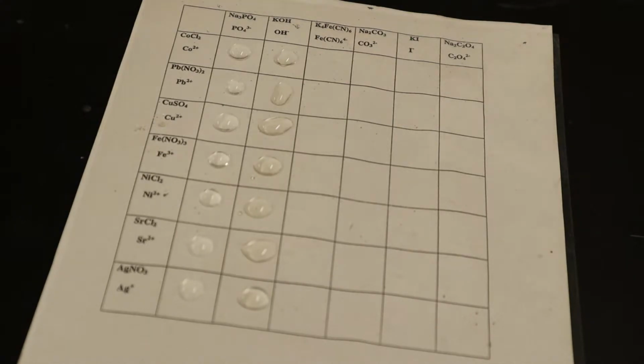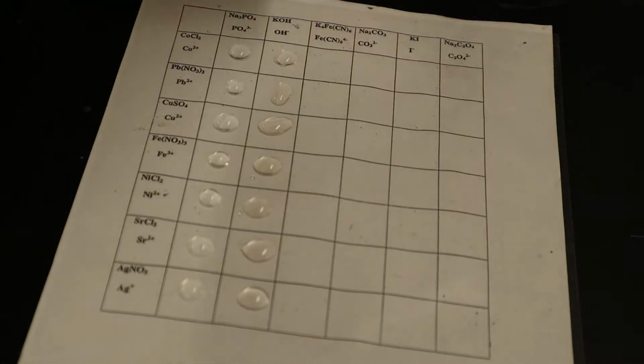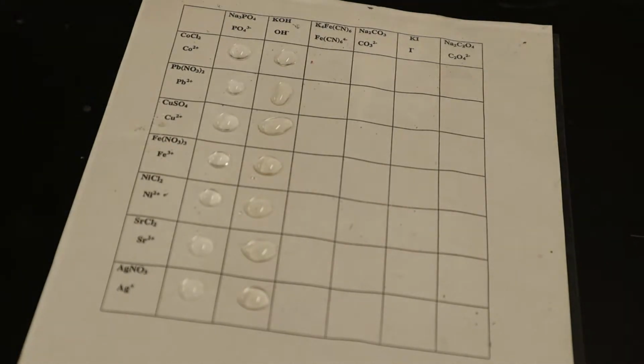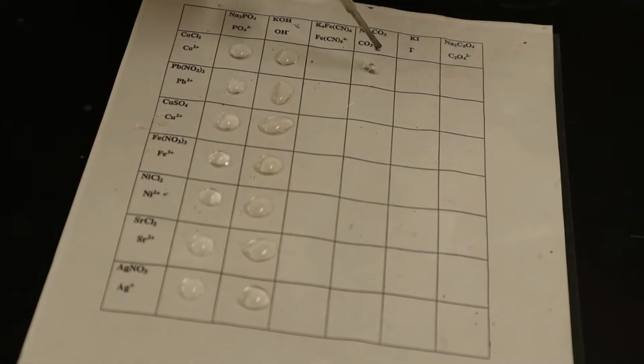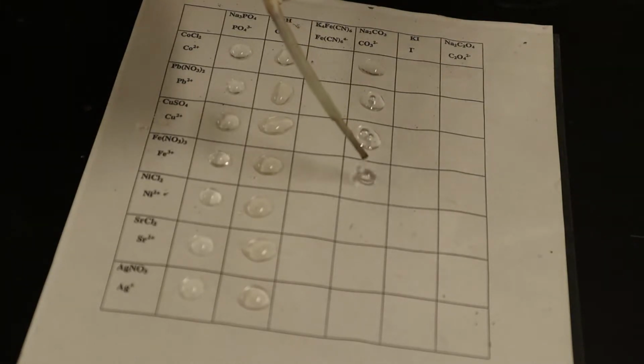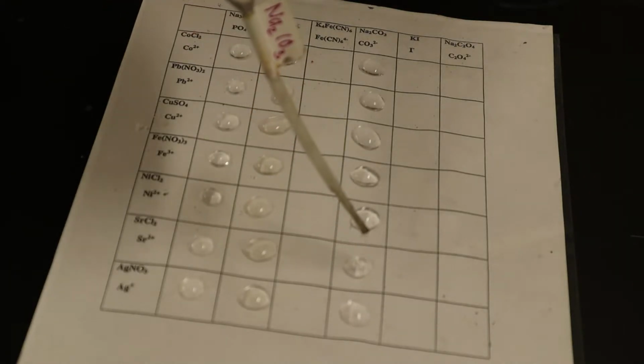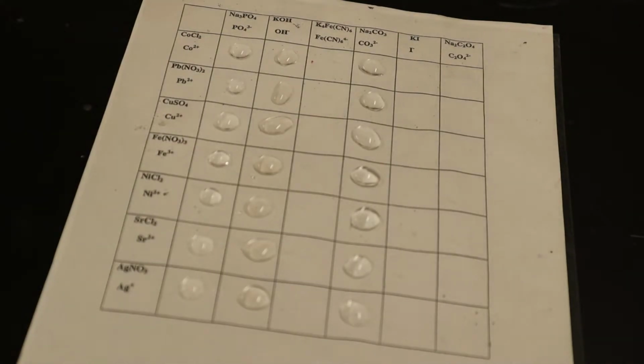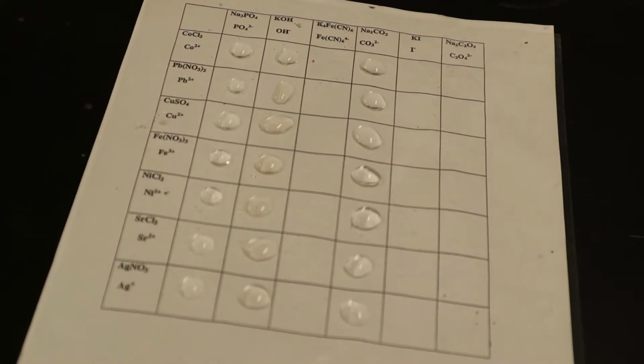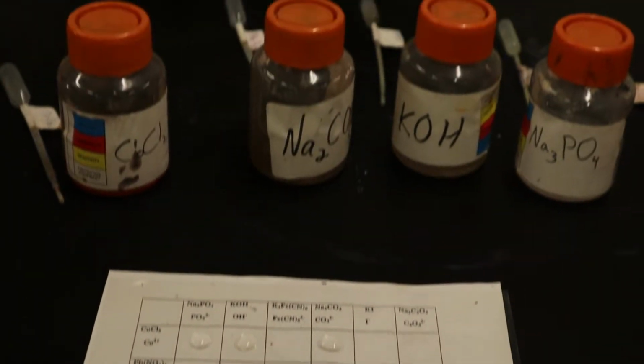Okay, what's next? We're skipping the potassium and the cyanide. And then sodium carbonate, I see it right here. Thank you. Okay, so sodium carbonate, 1, 2, 3. These were smaller drops for some reason. Excellent. Next, KI, potassium iodide.